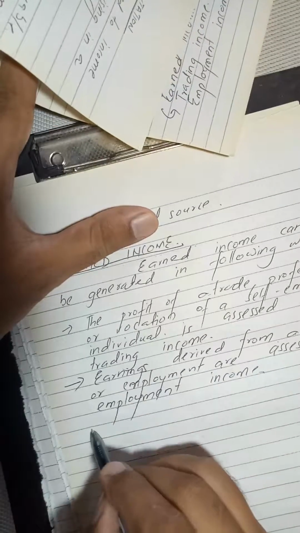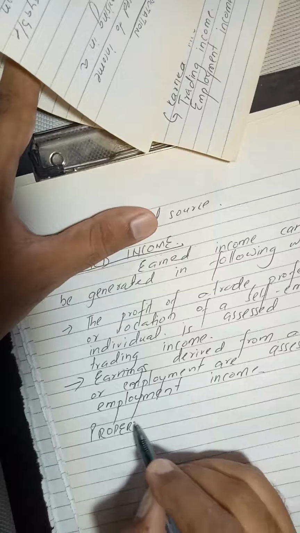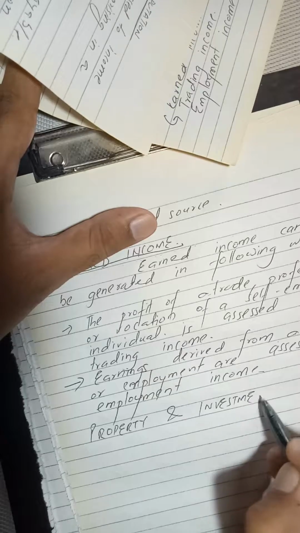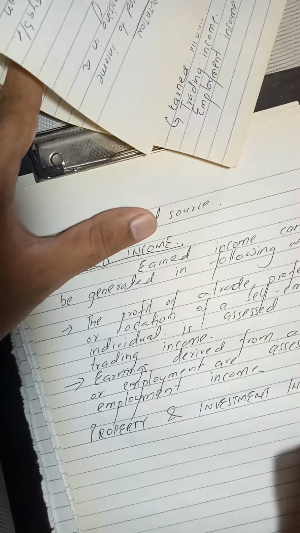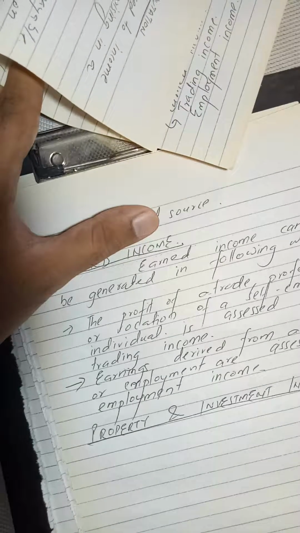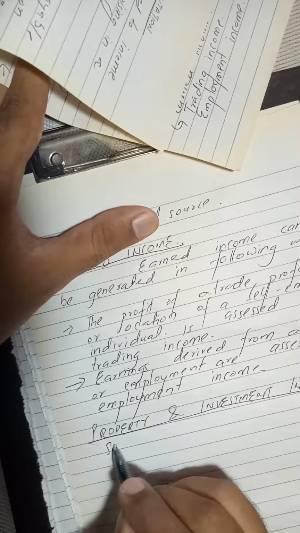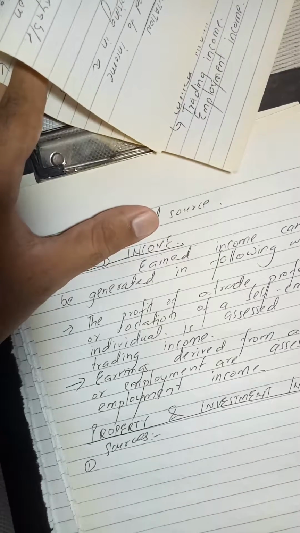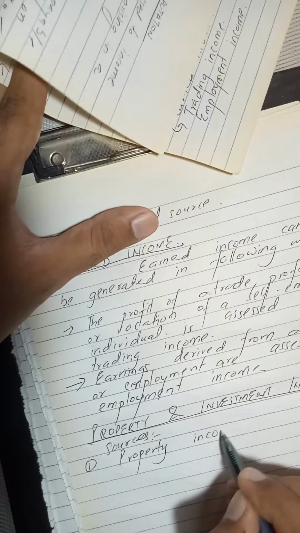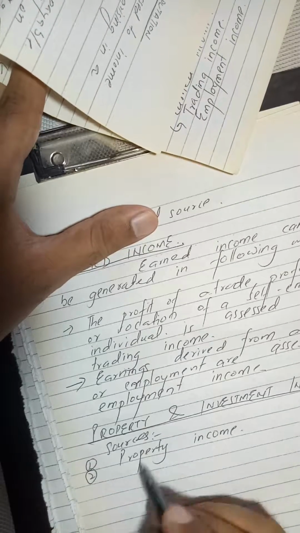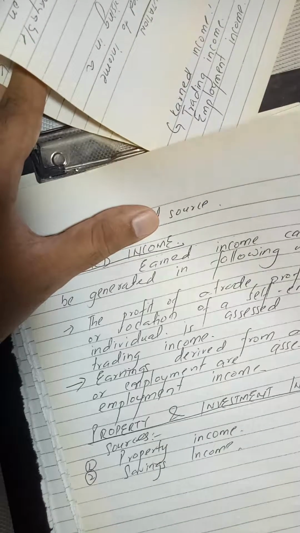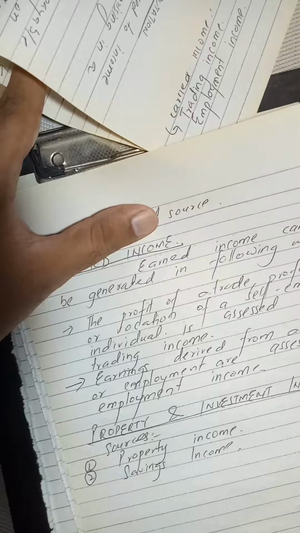And you also have the property and investment income. Sources of property and investment income include property income, number 2 is the savings income, normally in the form of bank and building society interest.